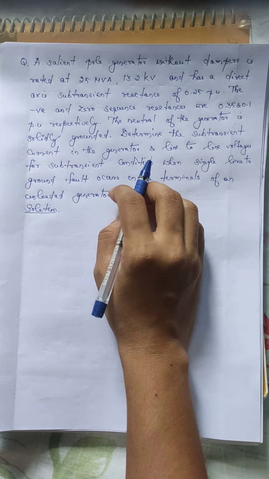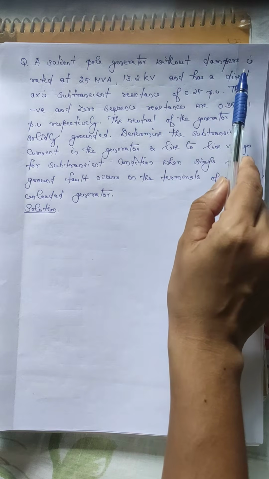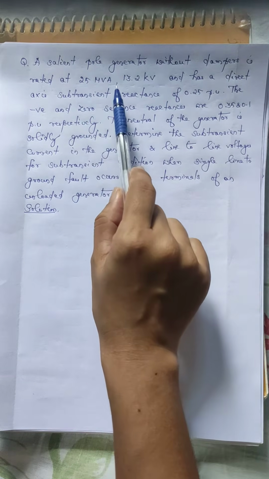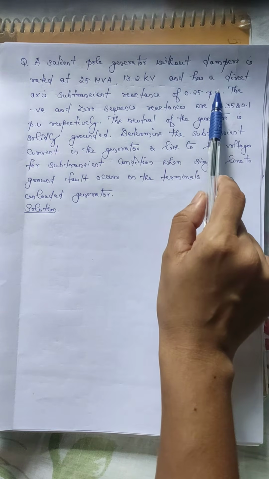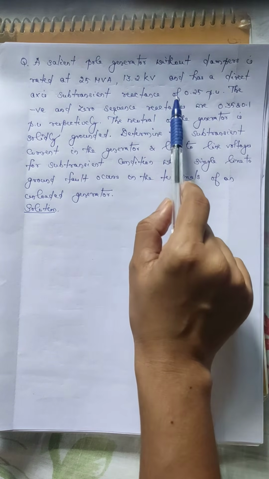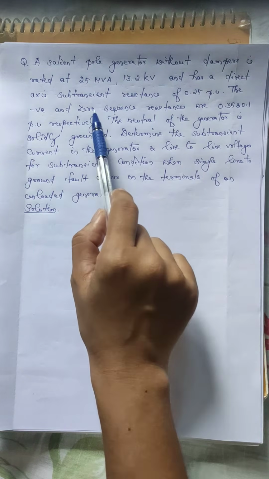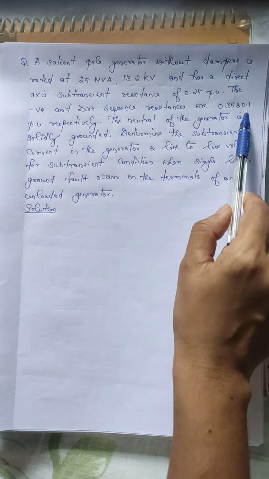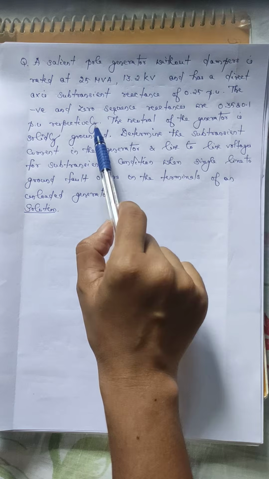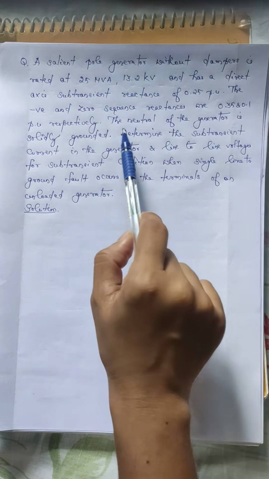Let us solve a problem on single line to ground fault condition. A salient pole generator without dampers is rated at 25 MVA, 13.2 kV and has a direct axis subtransient reactance of 0.25 per unit. The negative and zero sequence reactances are 0.35 and 0.1 per unit respectively. The neutral of the generator is solidly grounded.